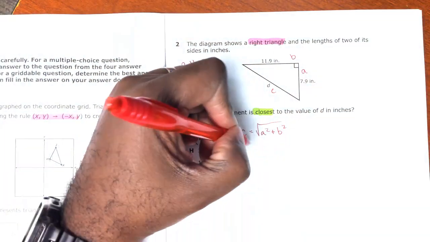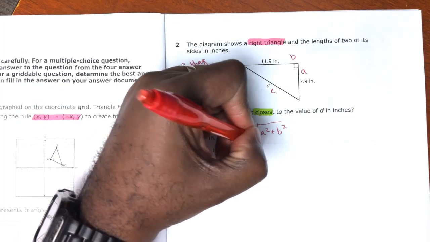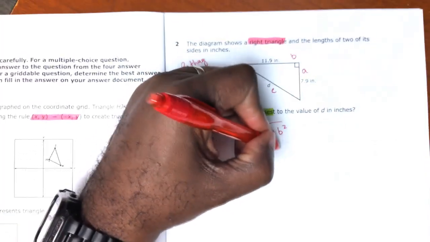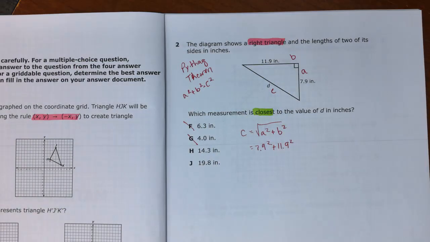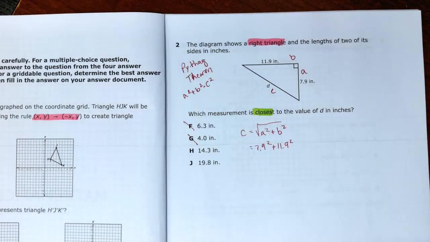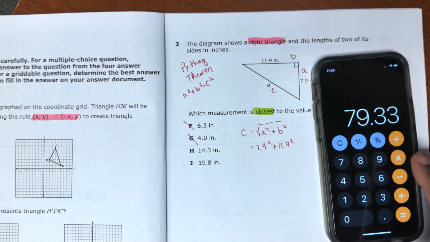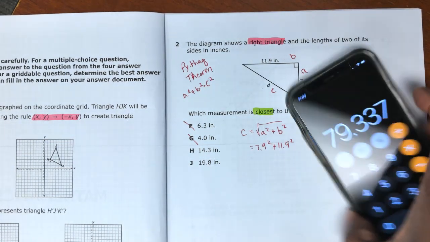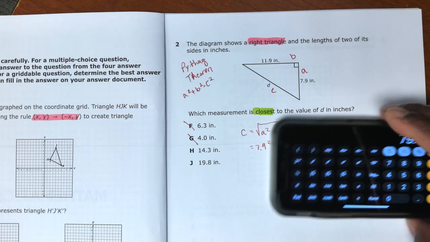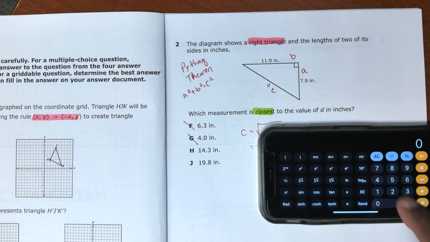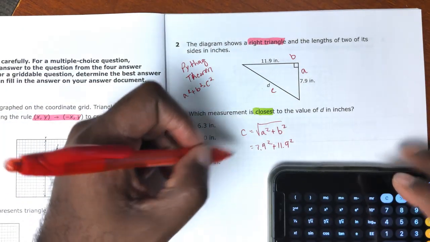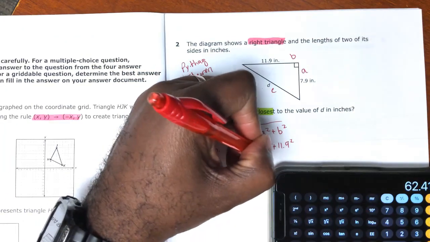So we're going to do 7.9 squared plus 11.9 squared, and we're going to take the square root of that. Let me put this here so you can see it. Scientific calculator, clear. 7.9 squared is going to give me 62.41.